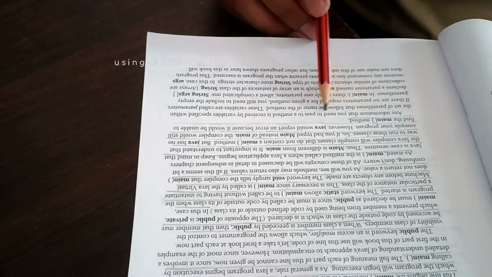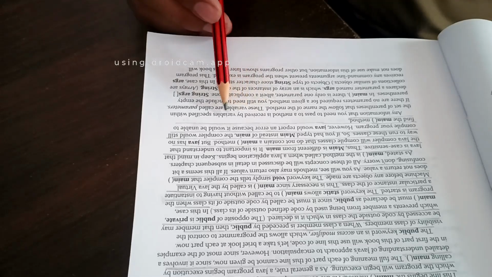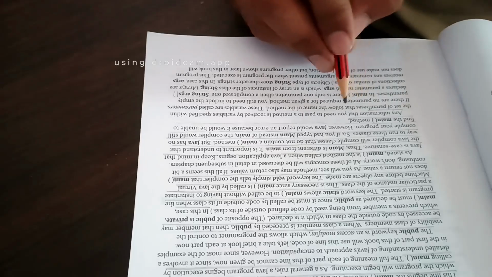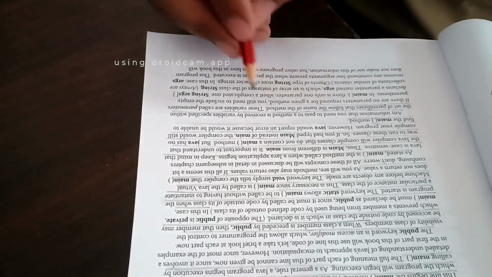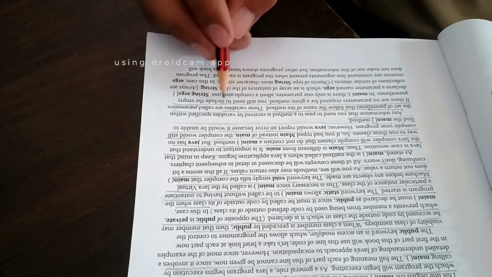Any information that you need to pass to a method is received by variables specified within the set of parentheses that follow the name of the method. These variables are called parameters. If there are no parameters required for a given method, you still need to include the empty parentheses.